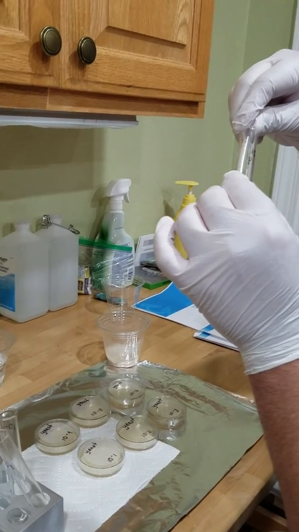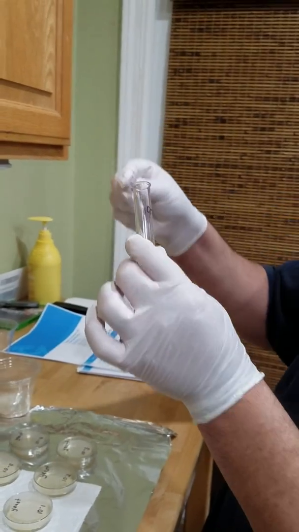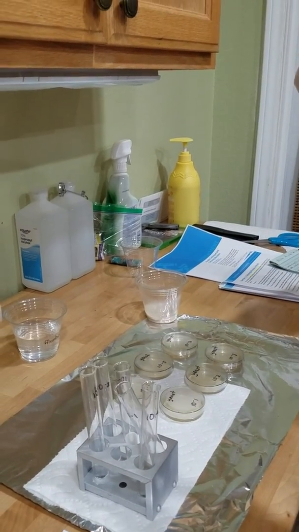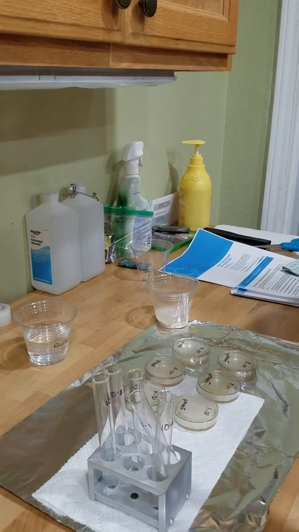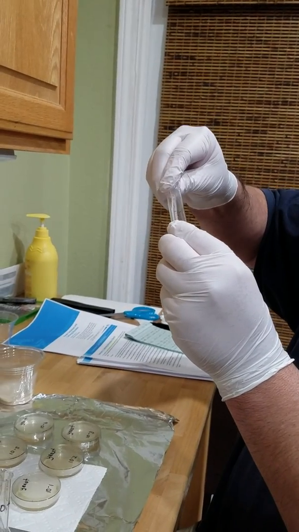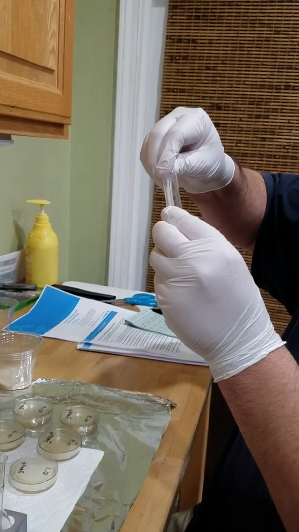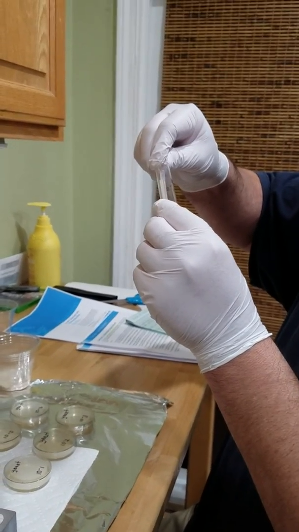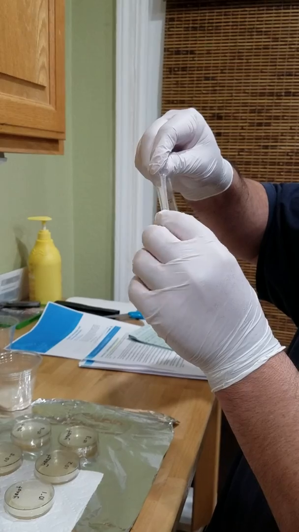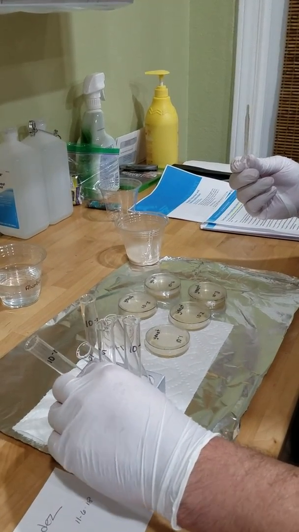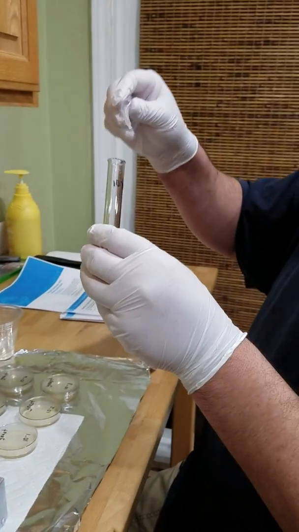Again, let's continue the process and get a 1/4 ml out of this one. Into 5. And the last time here, we're going to get a 1/4 ml out of this guy. And we're going to put it into 6.